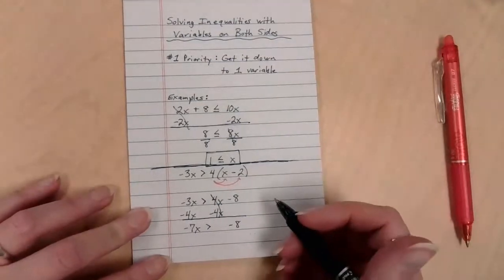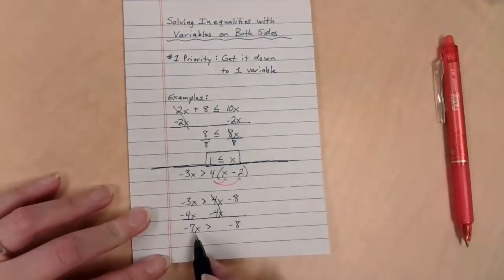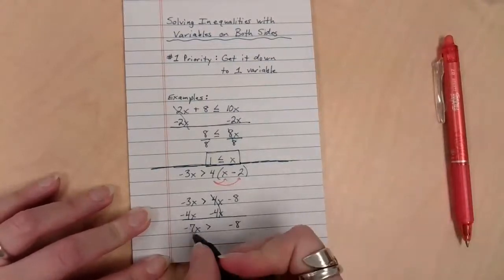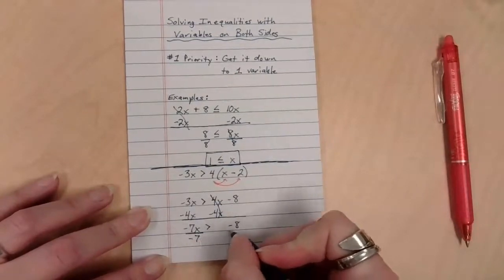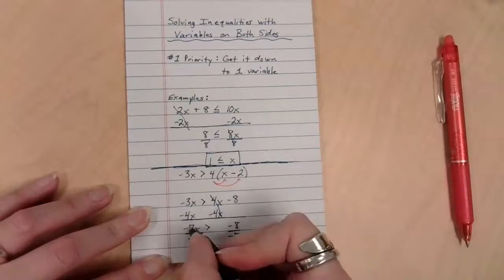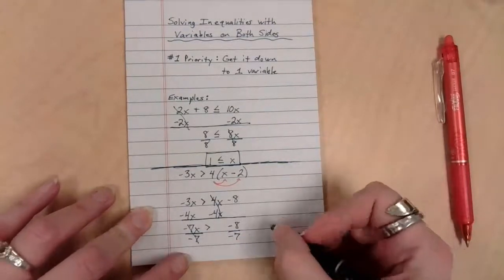Alright, so what else am I going to do here? Again, I need to get the x by itself. It's attached to a negative 7 through multiplication. I can break that bond through division, dividing by negative 7 on both sides. Those guys are going to undo each other. There's my x by itself.